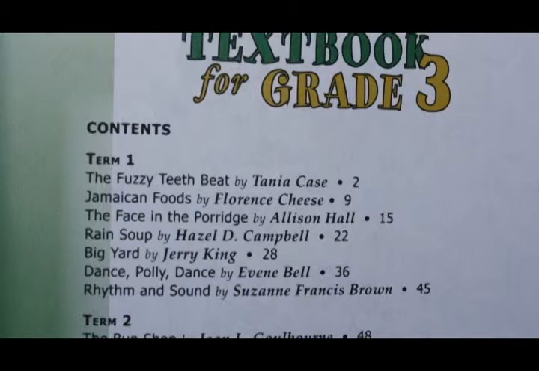Now let us take a look at the story Big Yard. The story Big Yard starts at page 28. Can you tell me the page on which that story ends? The story Big Yard is followed by the story Dance, Polly Dance. It starts at page 36. It therefore means that the story Big Yard ends on page 35.